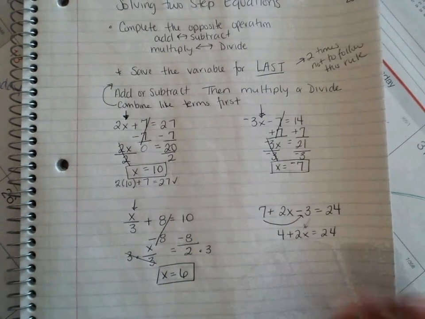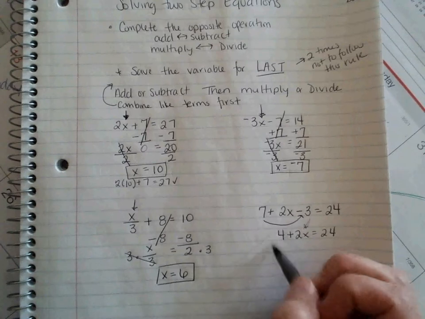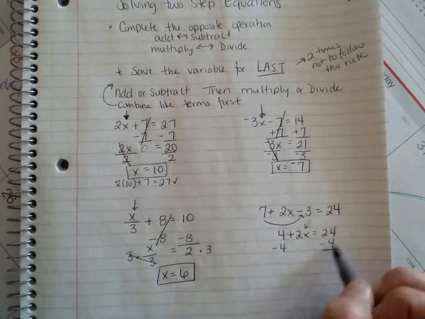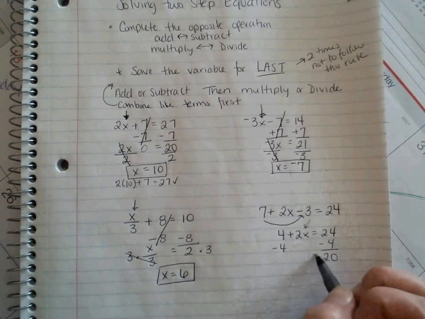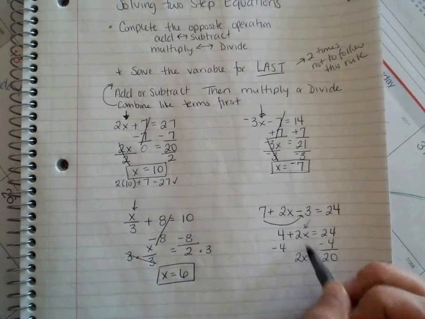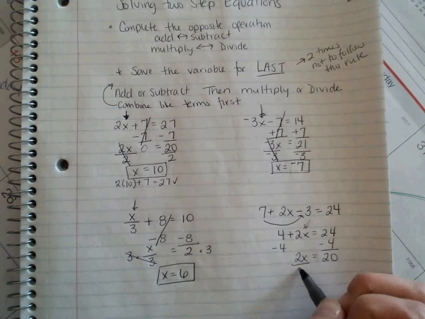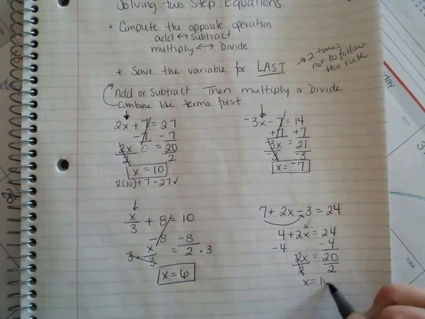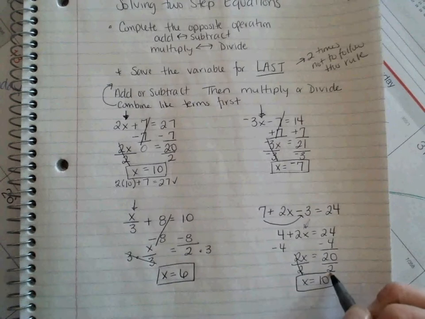Now, I want to once again save my variable for last. So I have a positive 4 because there's nothing in front of it, so I'm going to subtract 4 from both sides. 24 minus 4 makes 20. And now I have multiplication. Opposite multiplication is division. X equals 10.